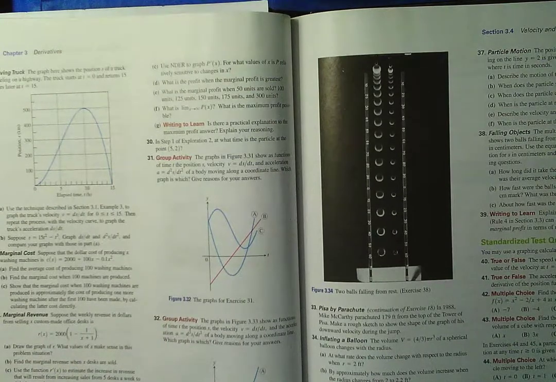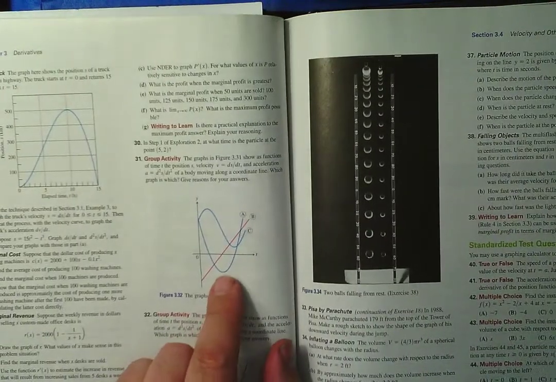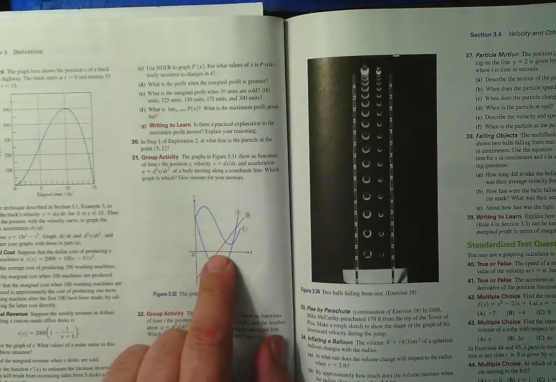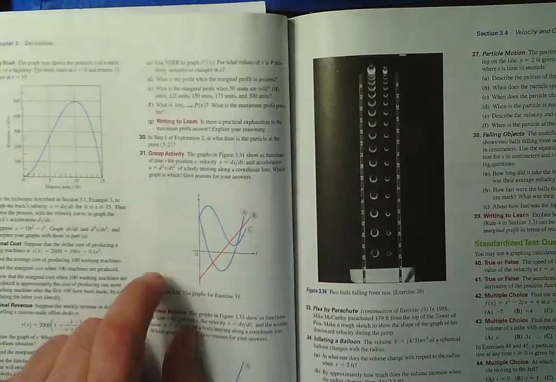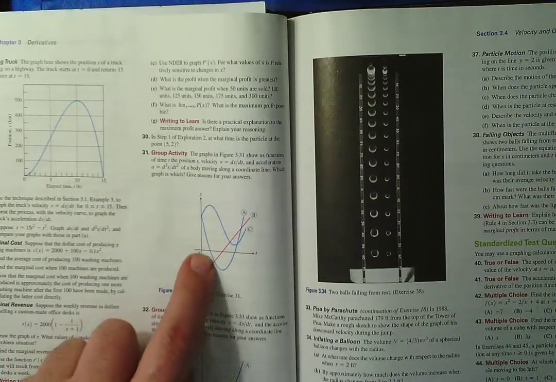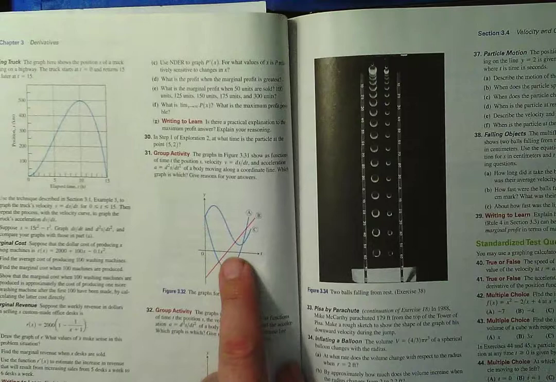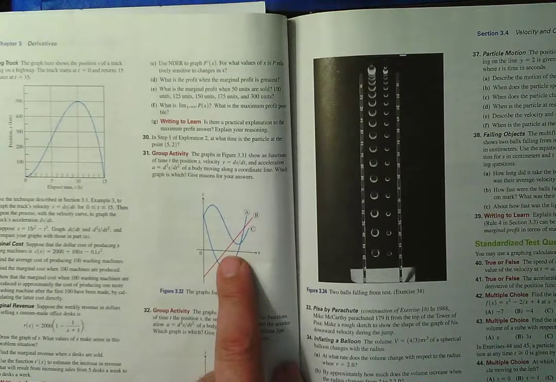Now, where does B fit in? Well, if I repeat that process with A, I have a 0 slope here, and I have a 0 on B here. I have negative slopes on A up to this point, and so the derivative is negative up to that point.